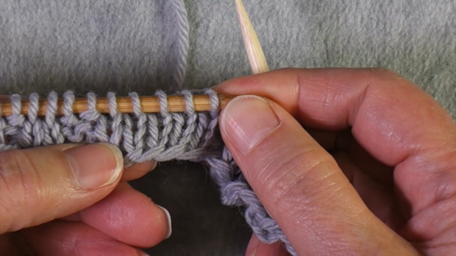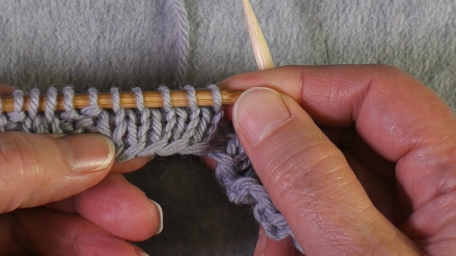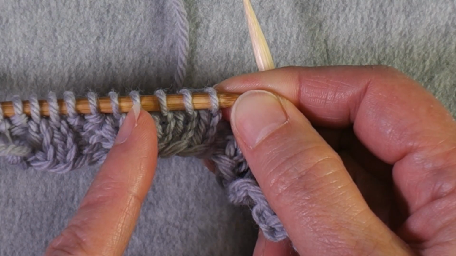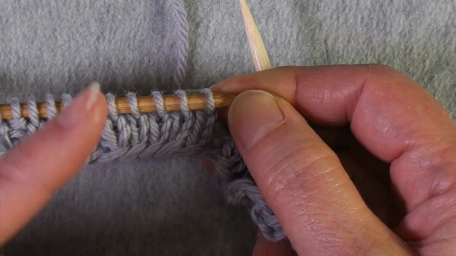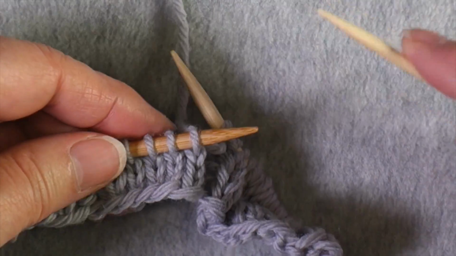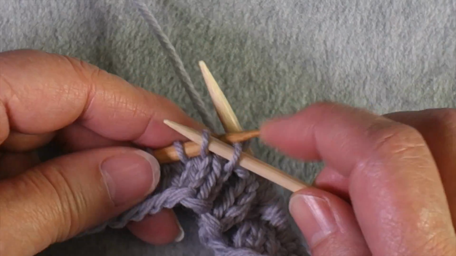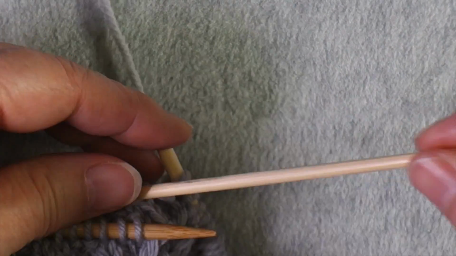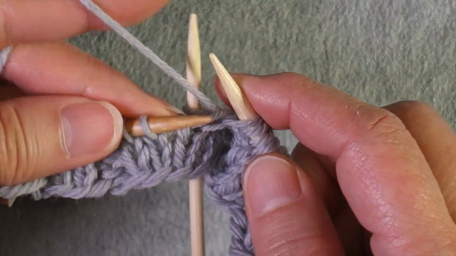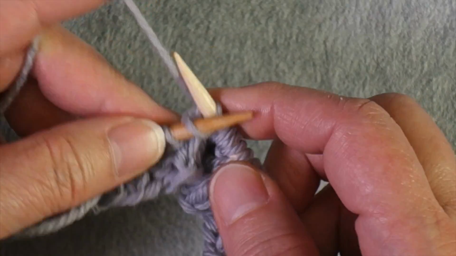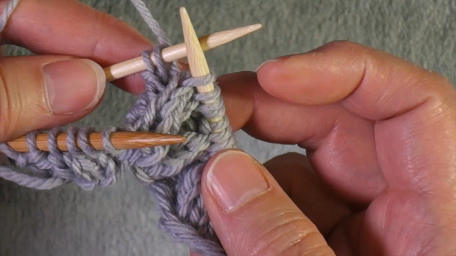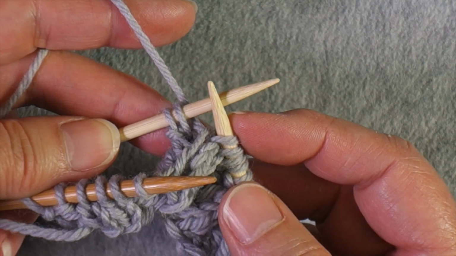Now this time we want to change these 5 stitches into 6 stitches that are going to be crossing to the right. So it's the last 3 stitches that will be crossing in the front. So this time we only take 2 stitches and put them on the cable needle, and we let them go to the back. Now we knit 3 stitches off the front needle. And now we're going to knit 3 stitches off the cable needle.